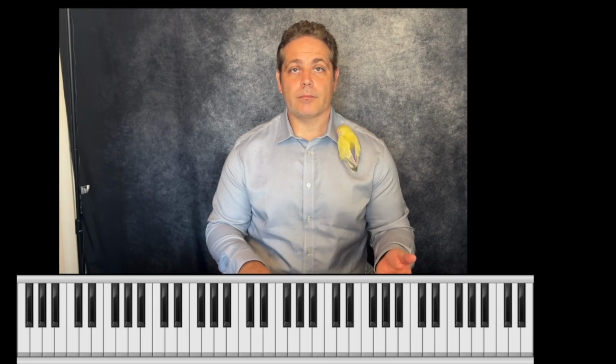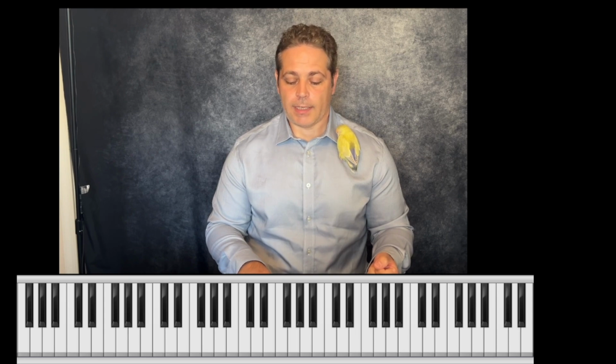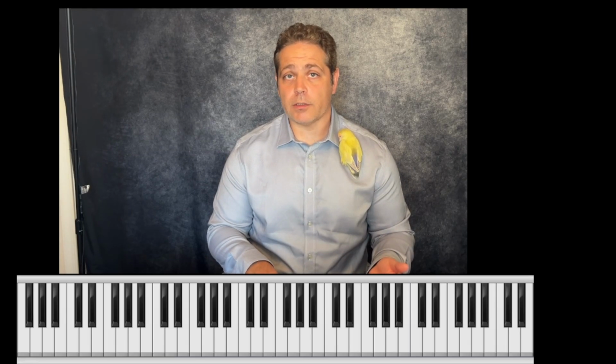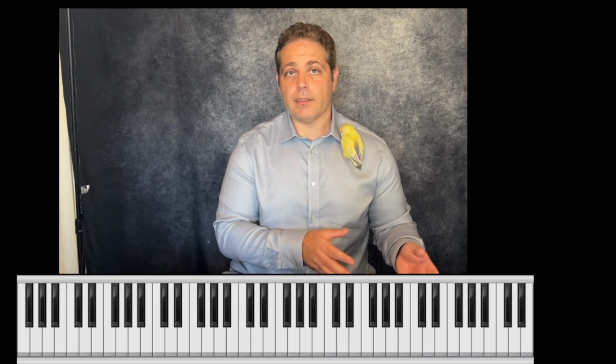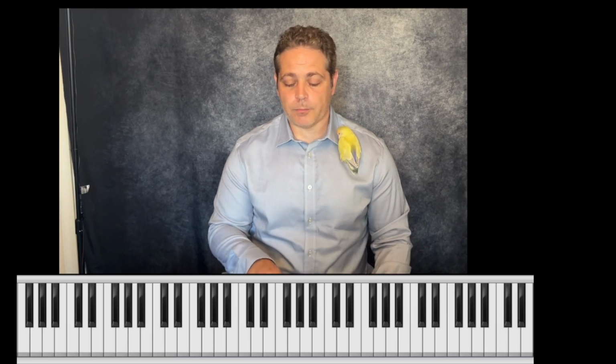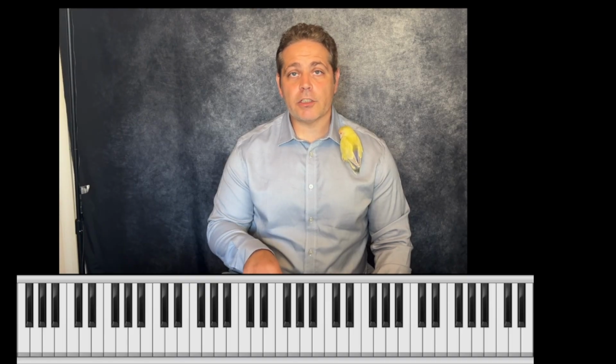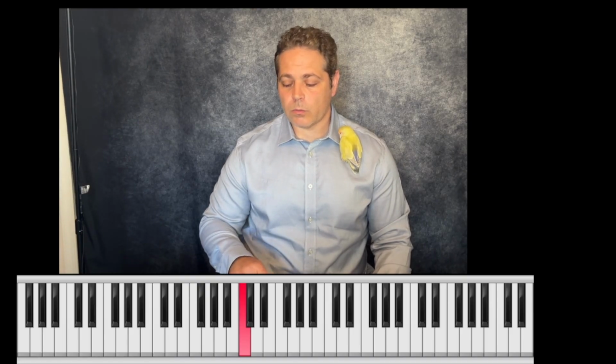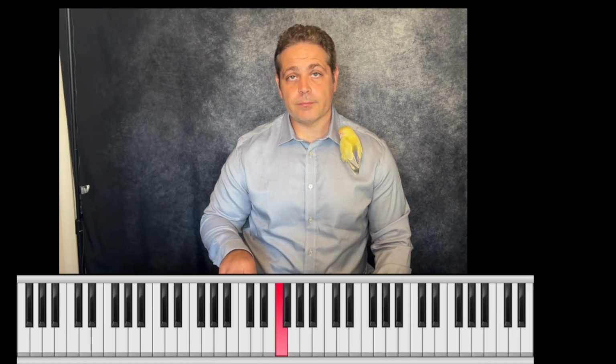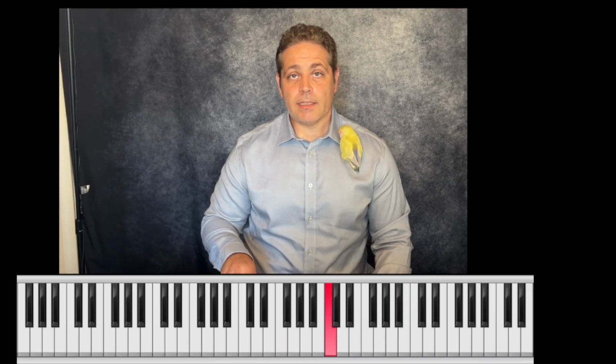We're going to use the 1-5-6-4 example here to practice, and we're going to stick to the key of C for simplicity. So for those of you who don't know how to come up with the chords that correlate to the number, it's pretty simple. You're just going to take your C major scale, which is all the white notes from C to C, and instead of thinking the letters, you're going to give them a number.